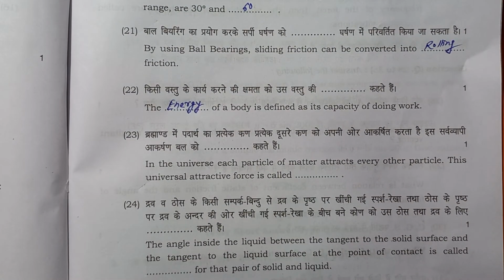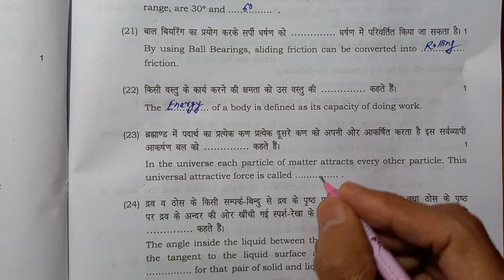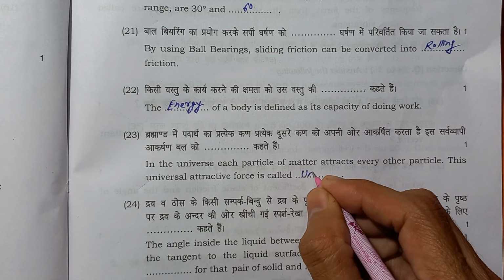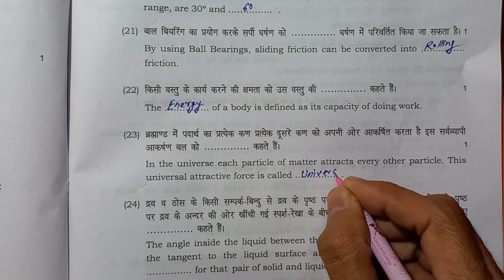Next question, in the universe, each particle of matter attracts every other particle. This universal attractive force is called, what will it be called? Newton's law of universal gravitation, the universal law of gravitation.